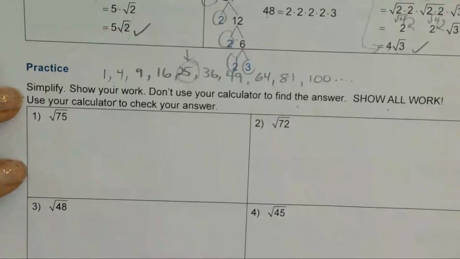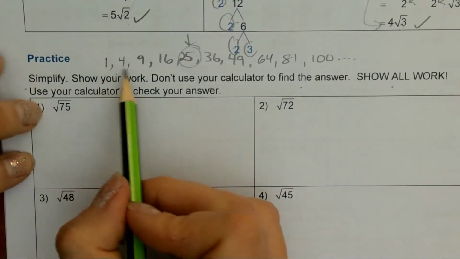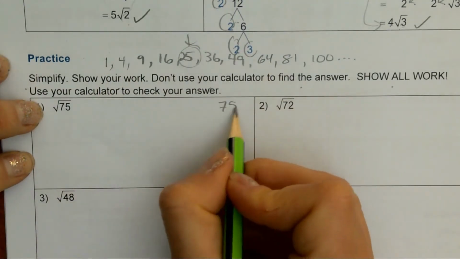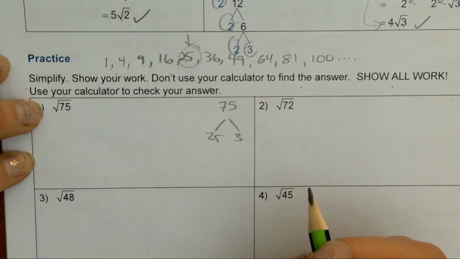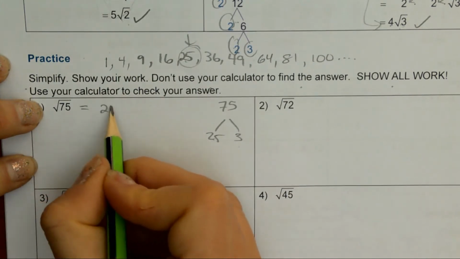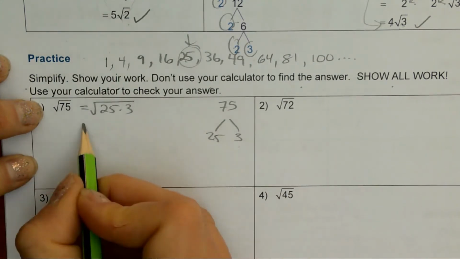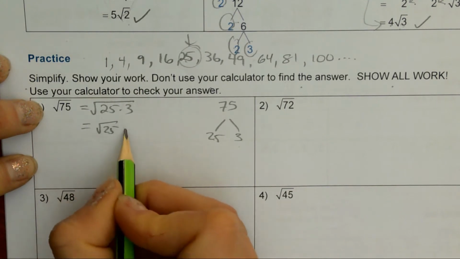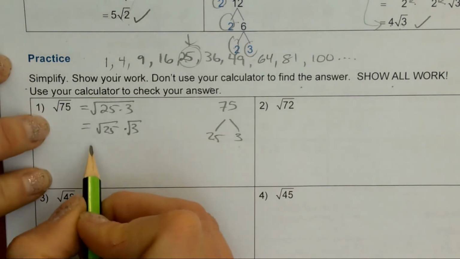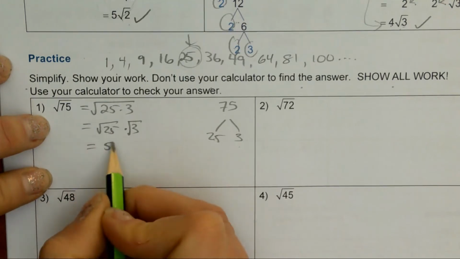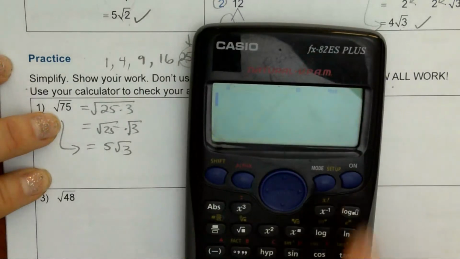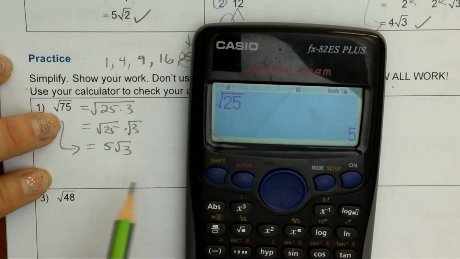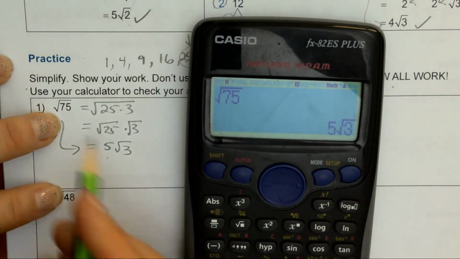So, 75. 75 is equal to 25 times 3. Yeah? So I can separate this into 25 times 3. I can separate it. And what's the square root of 25? 5. So I've made it more simple. I've simplified it. Let's check it on our calculator. Oops, I did 25. I didn't do 75. 5 root 3. Check. We are correct.